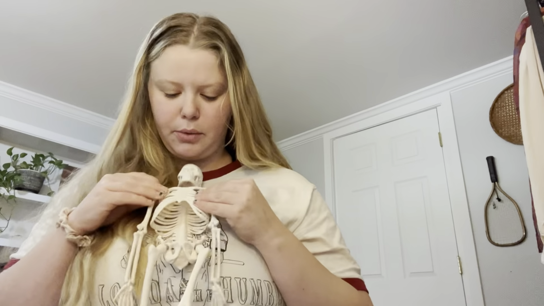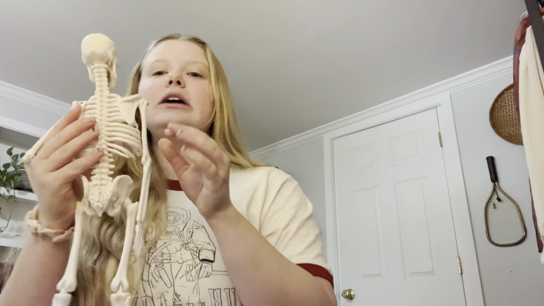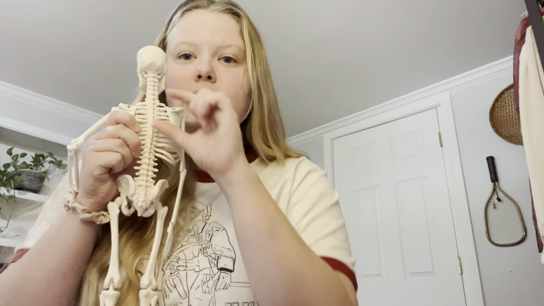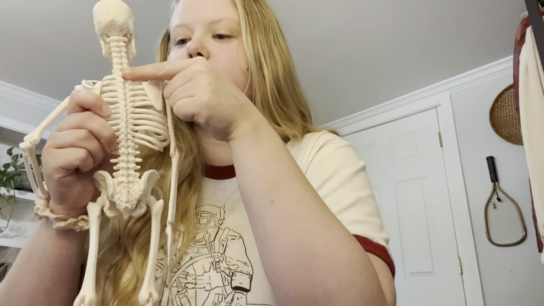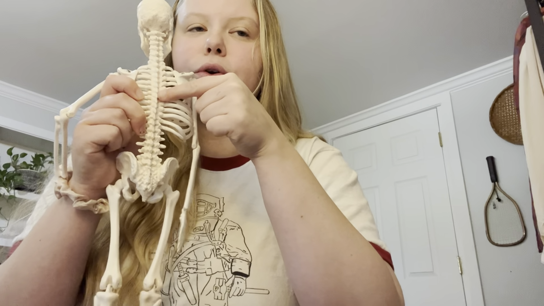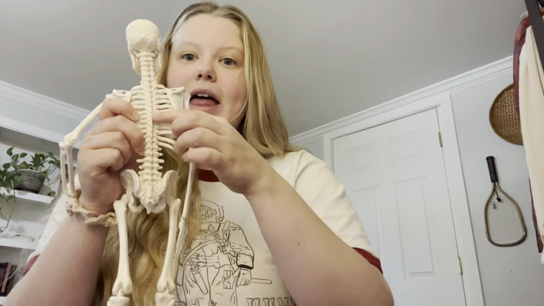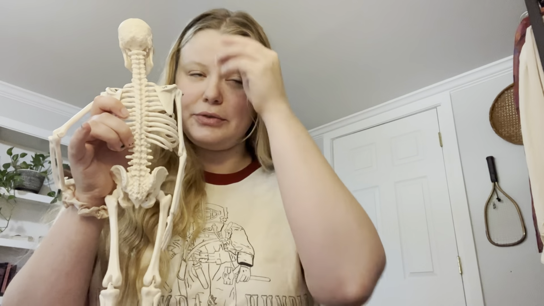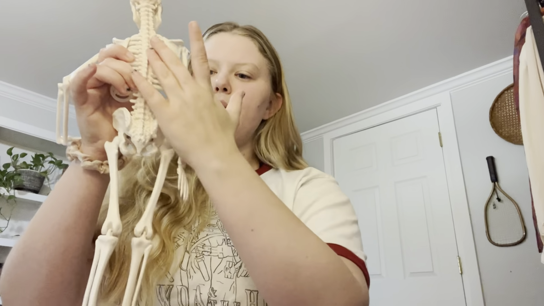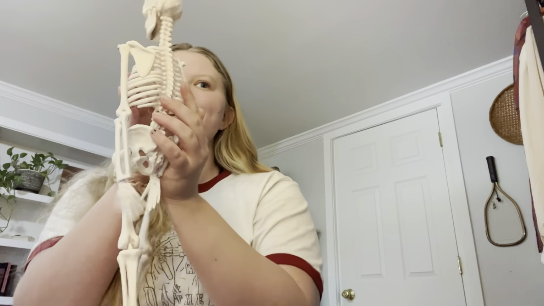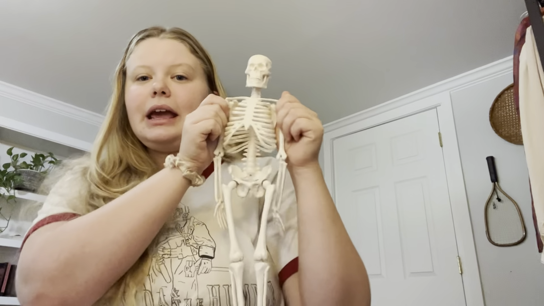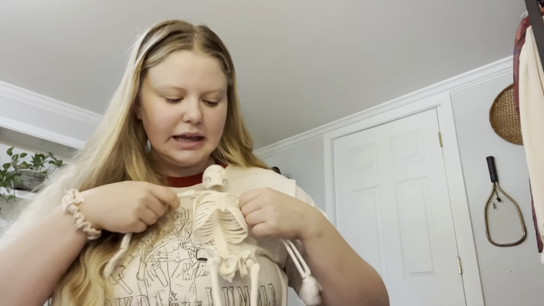To wrap up, we have the ribs and the sternum. That is also part of the axial system. And we have the entire vertebral column. So the first 7 are going to be the cervical. So this is the cervical vertebrae, the thoracic vertebrae, which is 1 through 12, and then the lumbar, which is going to be 1 through 5. And to finish this off, we have the sacrum and we have the coccyx. And this is all part of the axial system once again. And that is going to be it for the bones in the axial system.